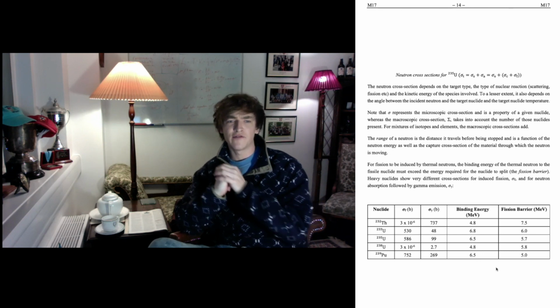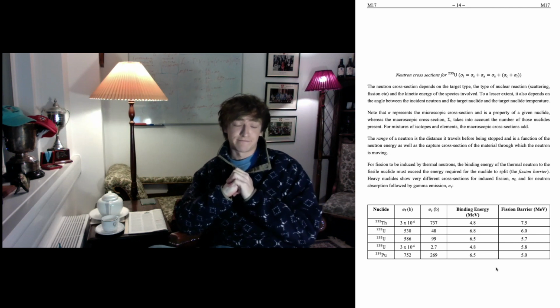As we can see, let's look at thorium-232 in comparison to the fissile uranium-235. Thorium-232, the fission barrier is greater than the binding energy, so it's not going to fission. And really, that is nuclear fission in a nutshell.